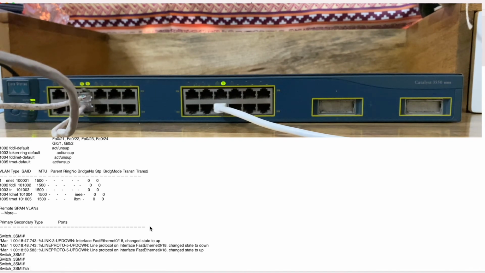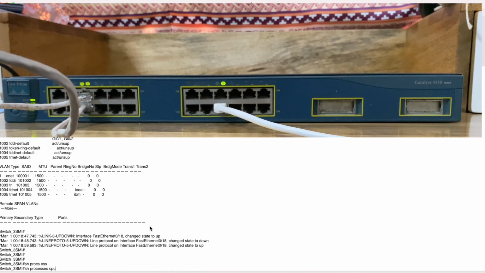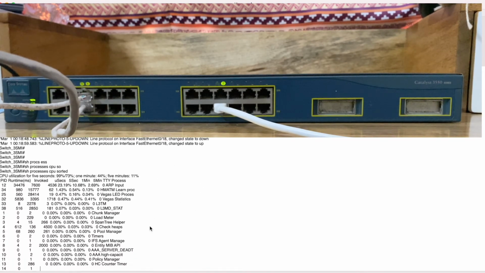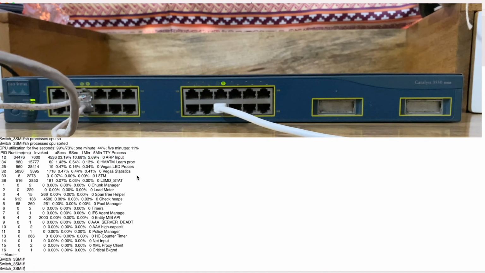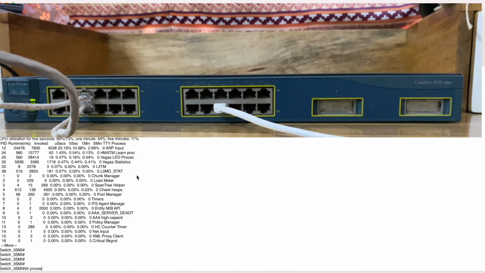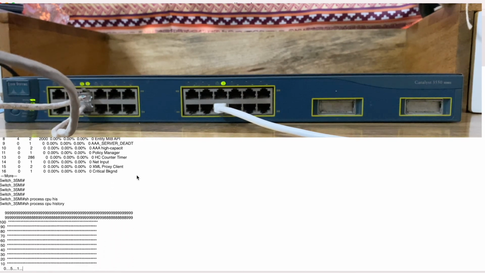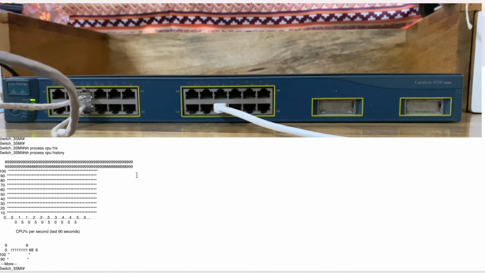So I'll just quickly check the CPU utilization on this particular switch. Show process CPU sorted. You can see that it is running 99% CPU currently, and 73% is just by the interrupt. That means it is receiving a huge amount of packets, and the highest amount of CPU cycles is taken by the ARP input process. That means ARP is causing the issue on this particular switch. Show process CPU history. If you do, you can see that the CPU is overloaded.